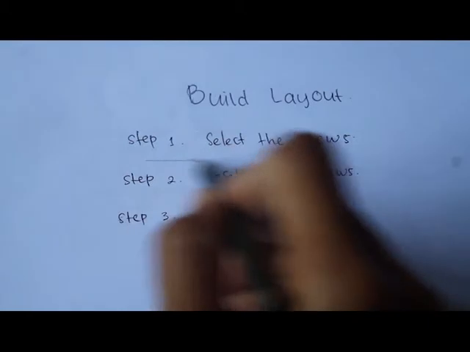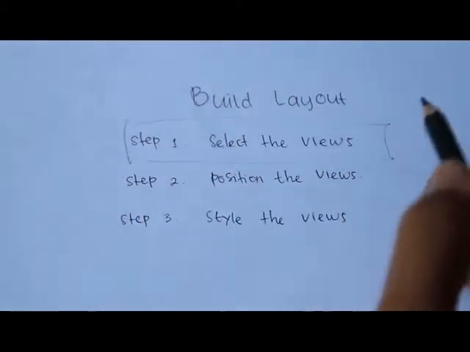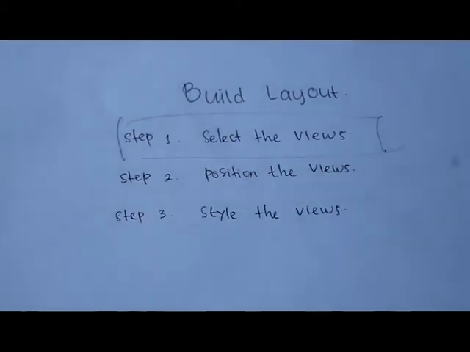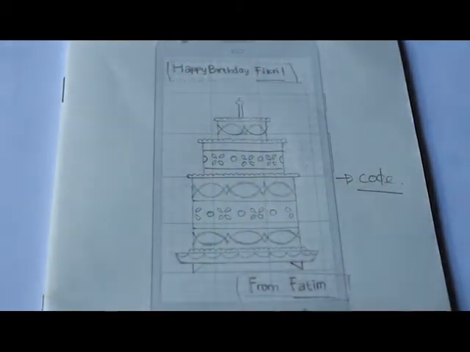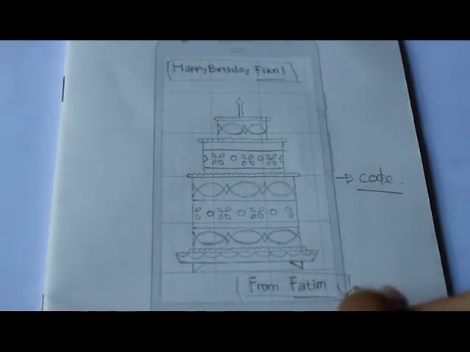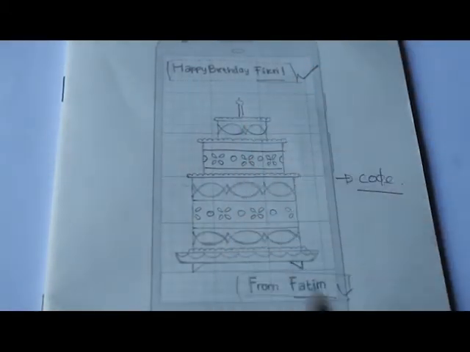Step 1. Select the views. The first step is to choose the correct views for the layout. Okay, in this layout design, I see some text here and some text here, which probably means we have some text views to involve.